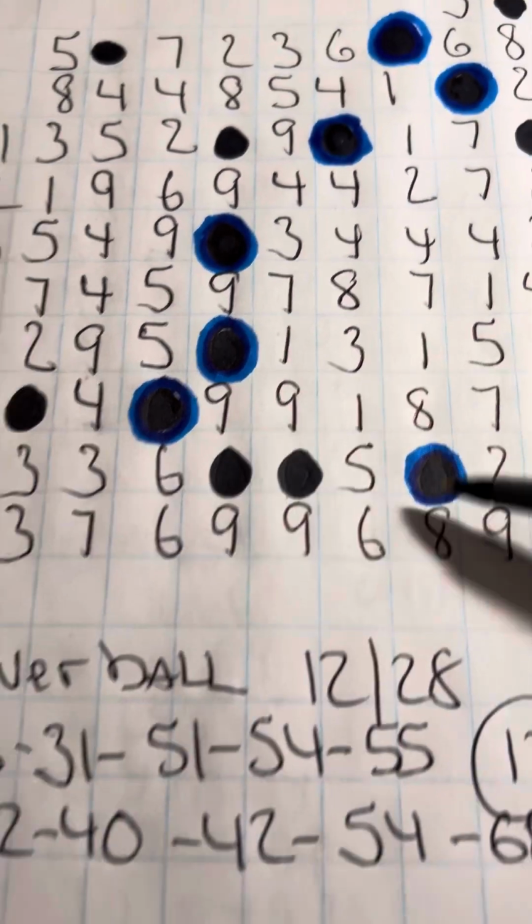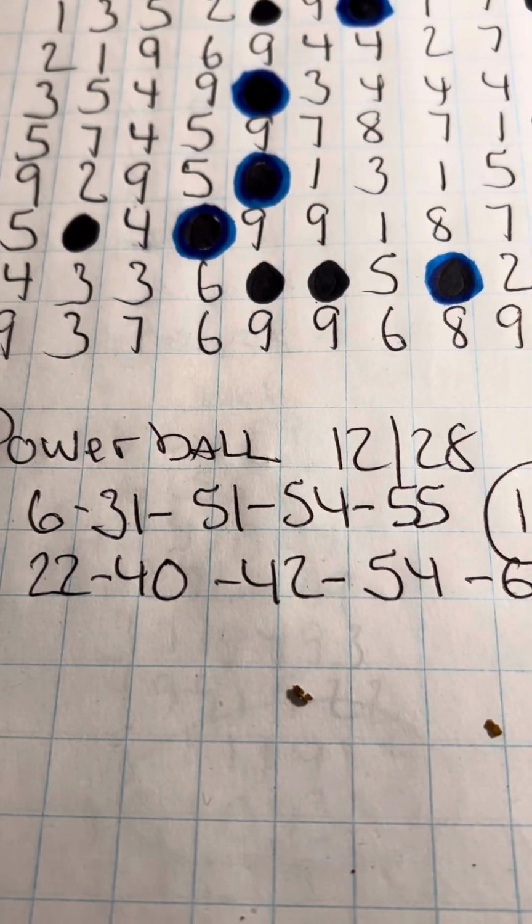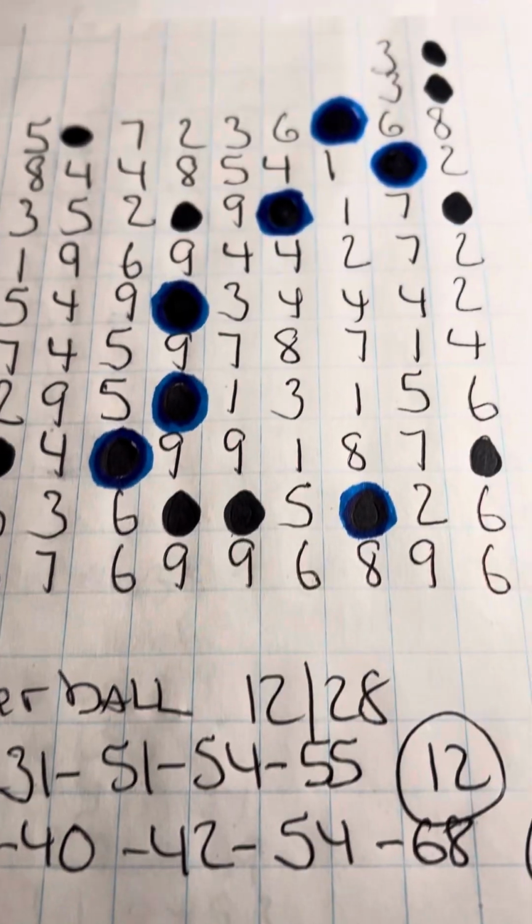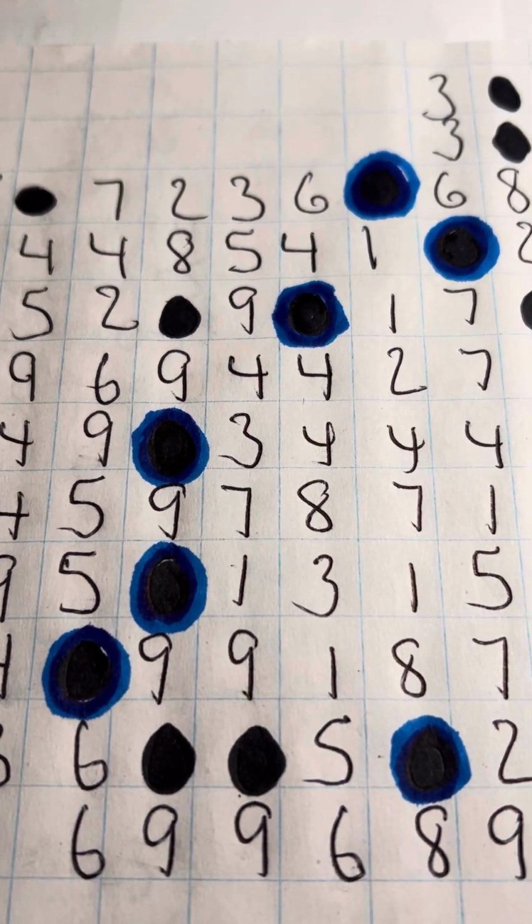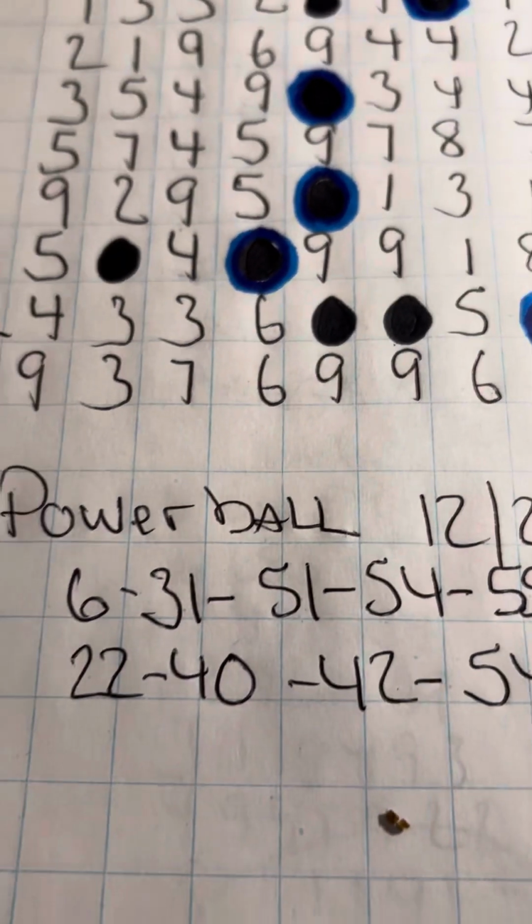Now remember, we have a double play here too. Some states have a double play. But I know which ones are going to have 2 or more winning numbers. So let's just go through this real quick.